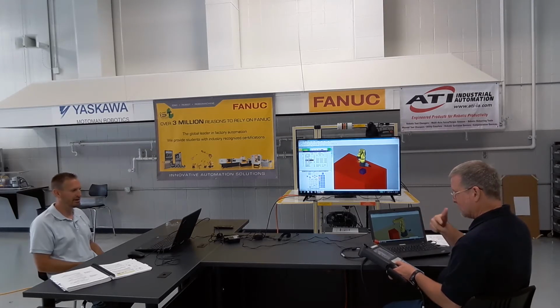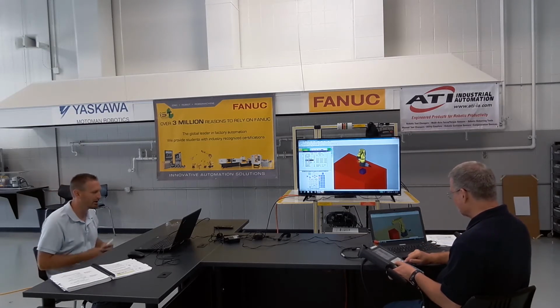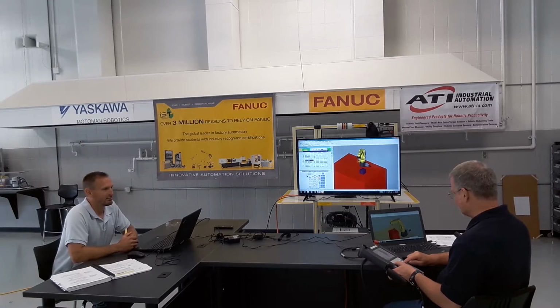Yes, and if we do an X positive, it's going to go away from the robot. Yes, let's try that. Ah, that worked. The X negative will go the other way then. Yes, negative will bring it right back in toward the robot.